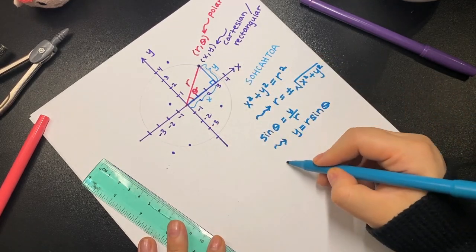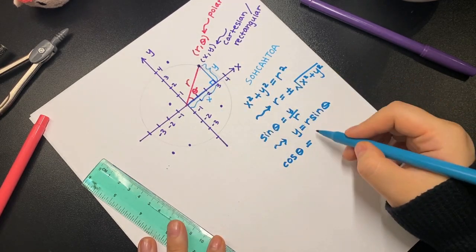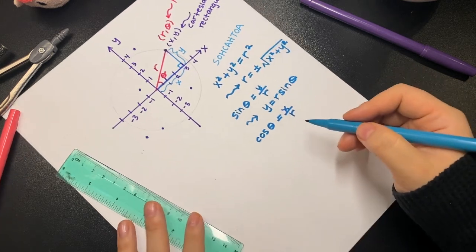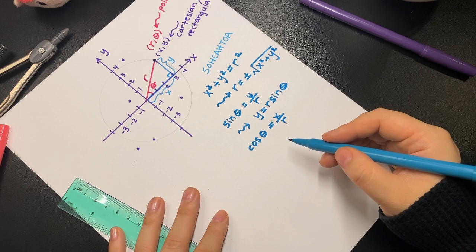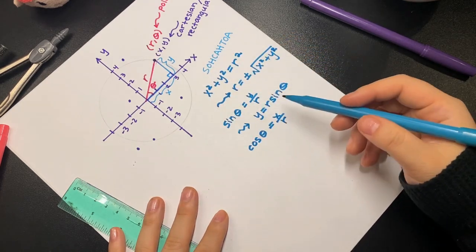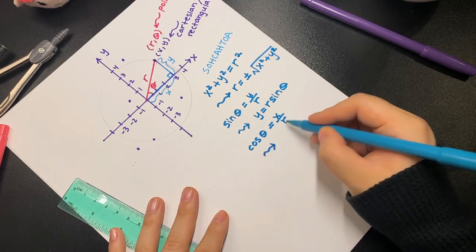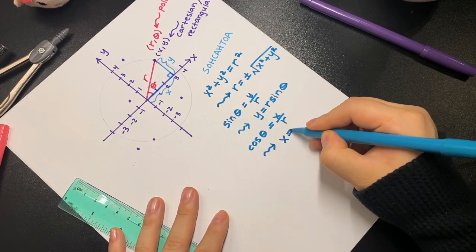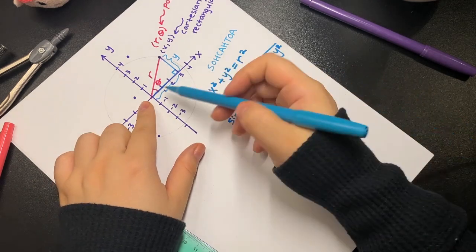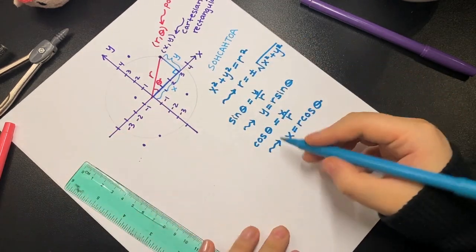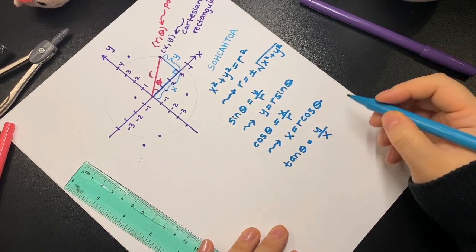And similarly, cosine is adjacent over hypotenuse, so x over r. Remember, our trig functions help us relate an angle to lengths of sides, ratios of lengths of sides. So rearranging this, I multiply by r on both sides. I would get x equals r cosine theta. And lastly, we have tangent, which is opposite over adjacent. So we have tangent theta equals y over x, like so.